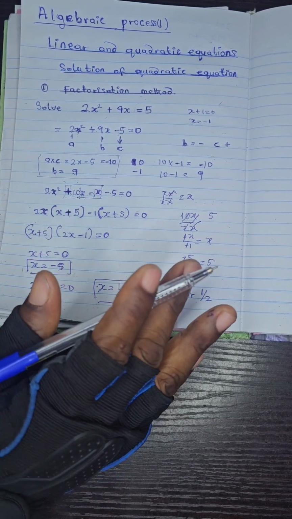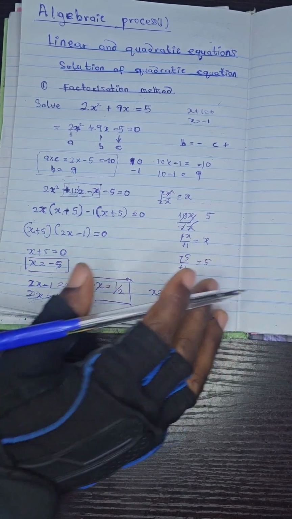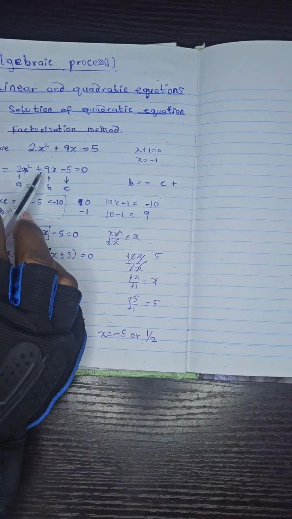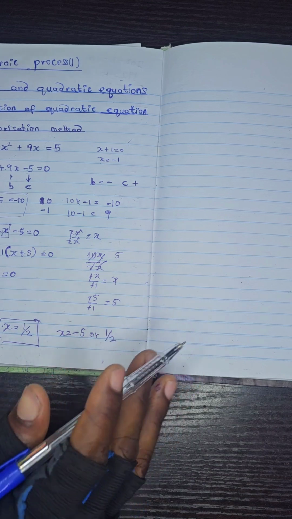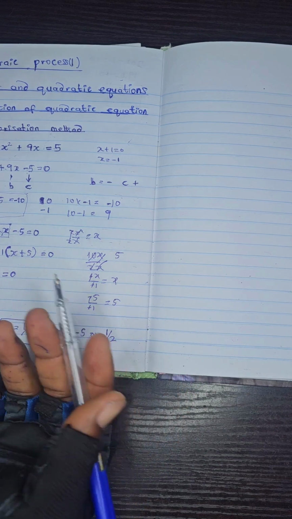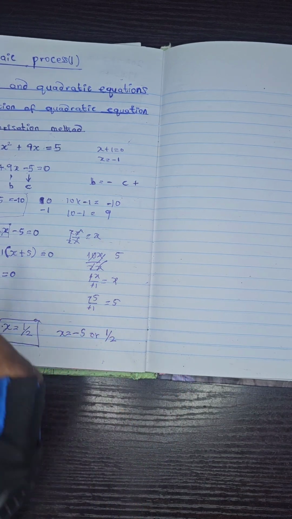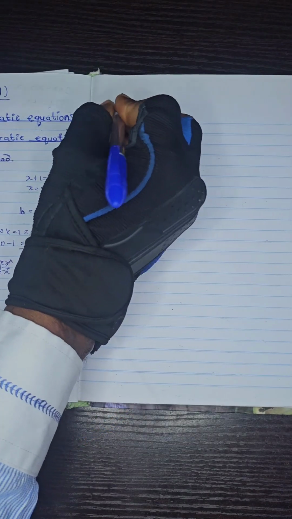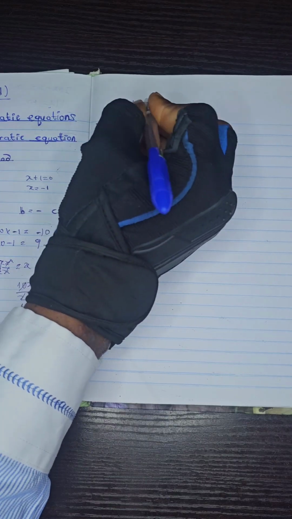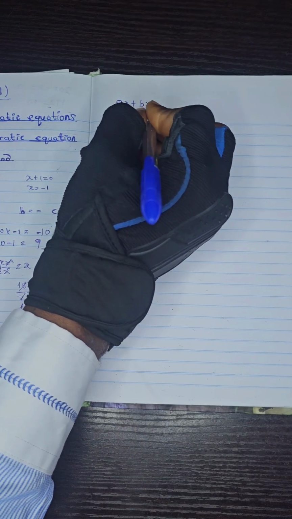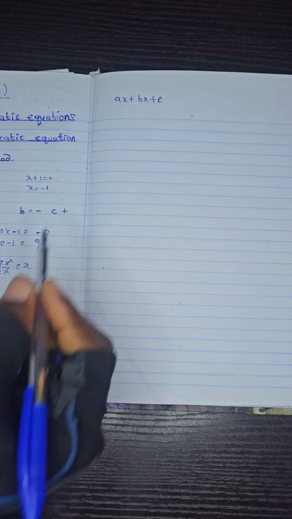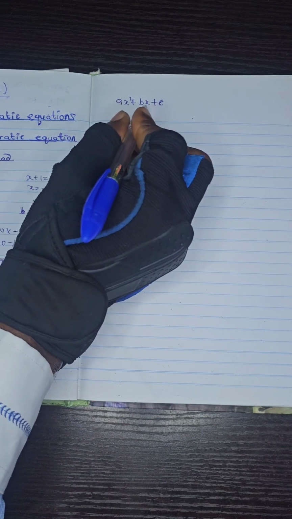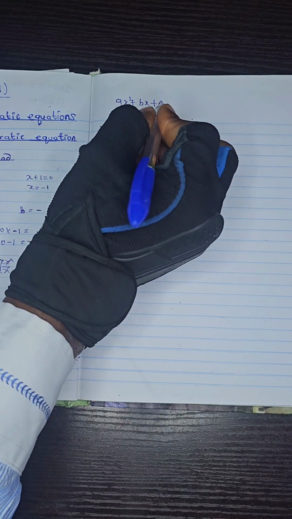Now, there is a shortcut I usually use whenever I'm solving this quadratic equation. Now let me show you something. This is my own personal shortcut and it's always true. So you can take note of that while solving. If you have a quadratic equation, let me use ax squared plus bx plus c. Remember I said the coefficient of x squared is called a. The coefficient of x is called b, while c is a constant.